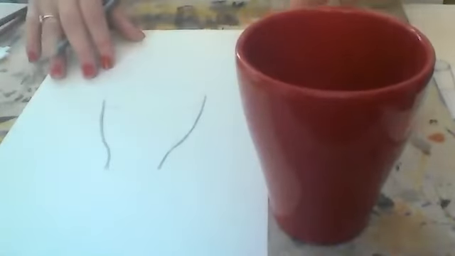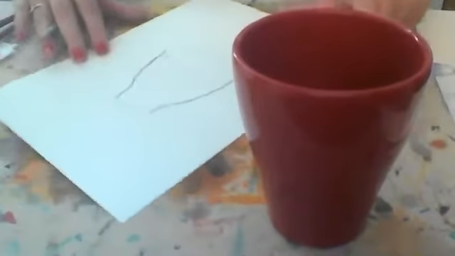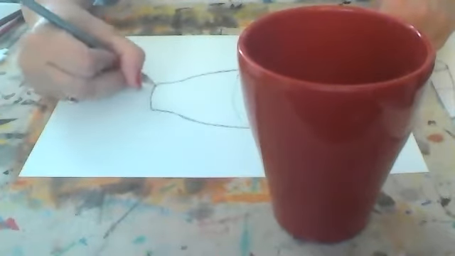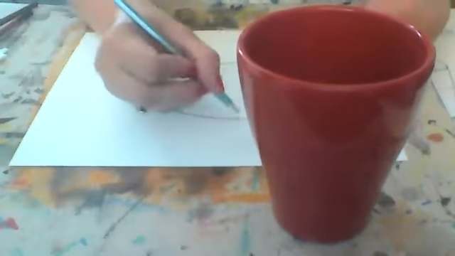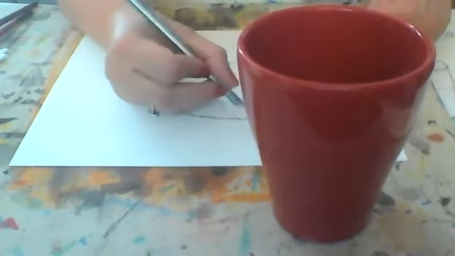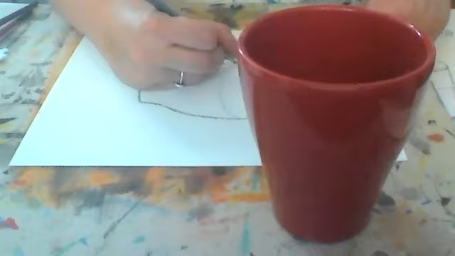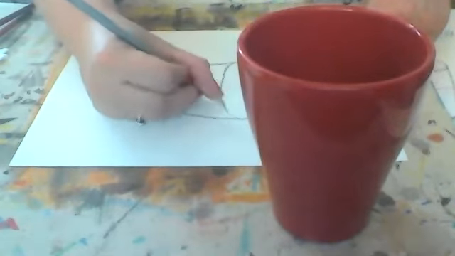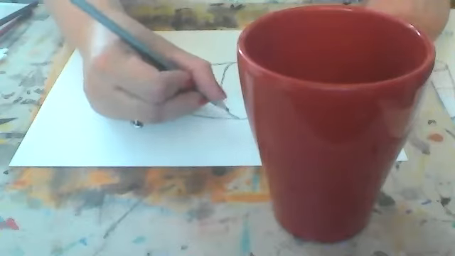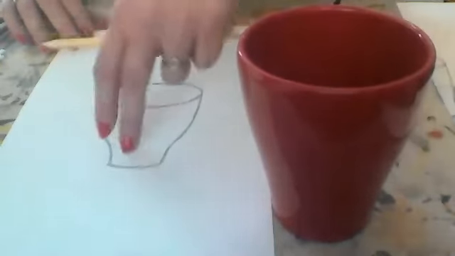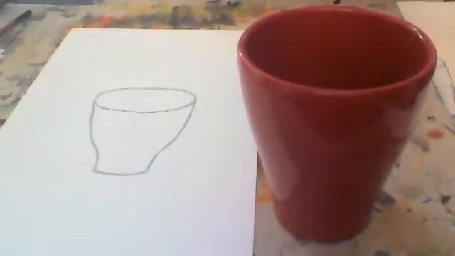So this is what I see from this angle. Again, I'm just making my sketch darker so you can see it. So I have this object over here, which is my pot, and this sketch of the pot based on how I perceive it.